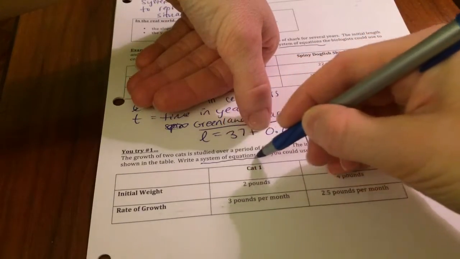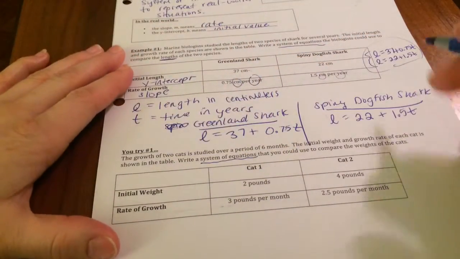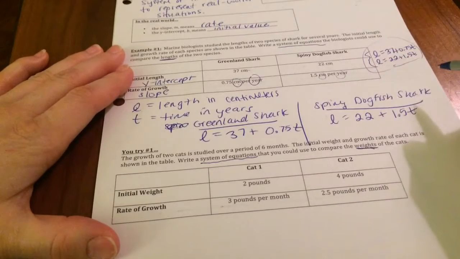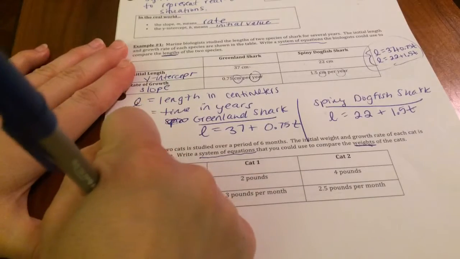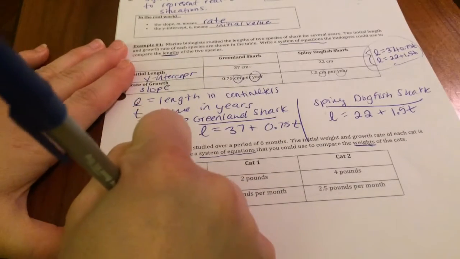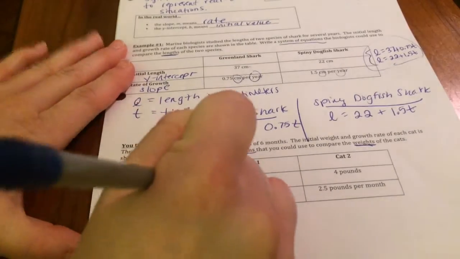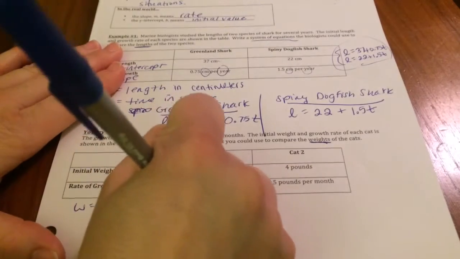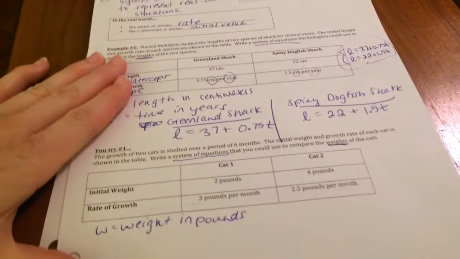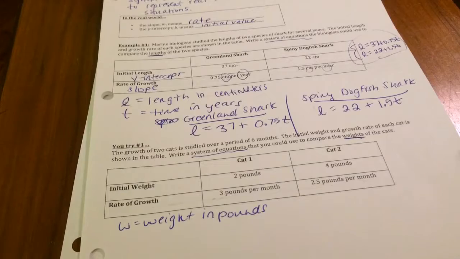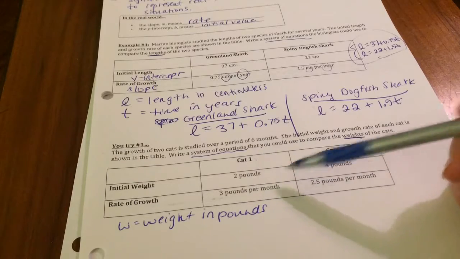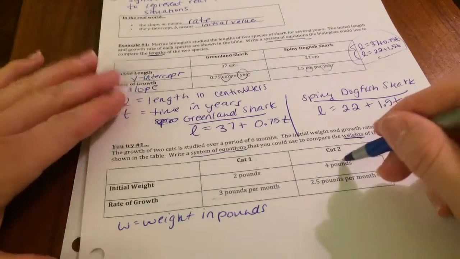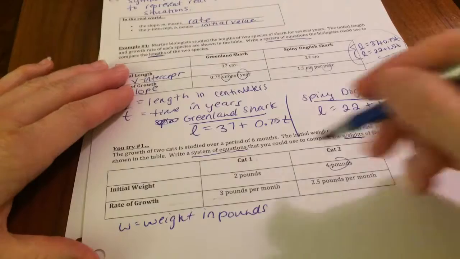So here it tells us we want to write a system of equations, and we're comparing the weights. So that's going to be our first variable, what we are looking for. Let's call it W is weight in pounds. Well, how do I know that it's pounds and not ounces or anything like that? Well, we look at our table. Cat 1, cat 2, it's talking about pounds. So that's how you know that the units are pounds.